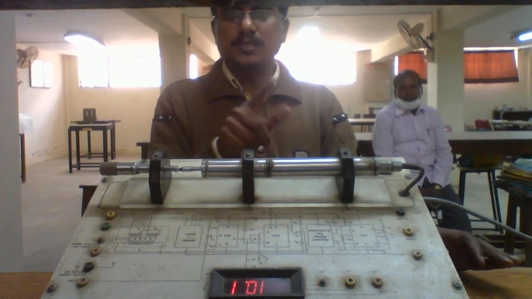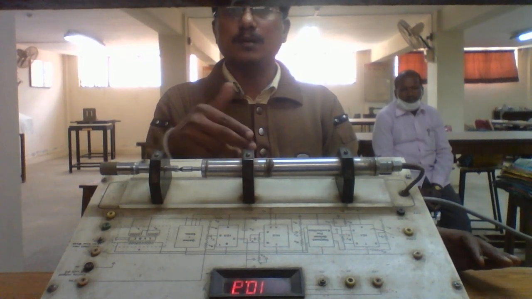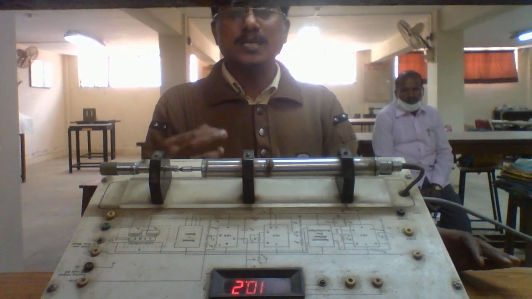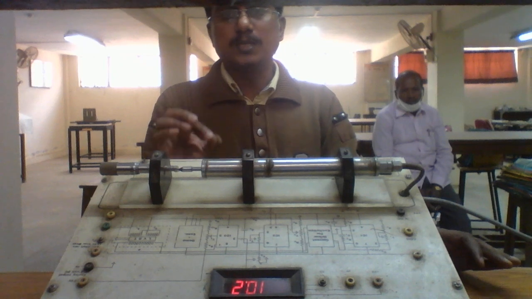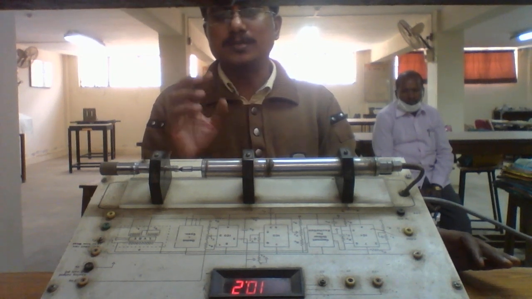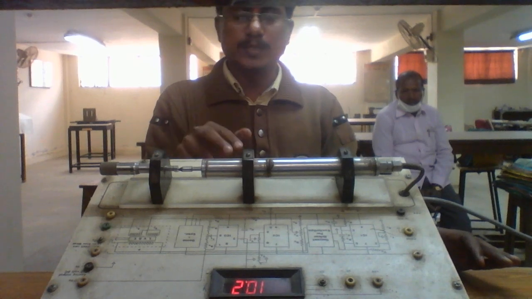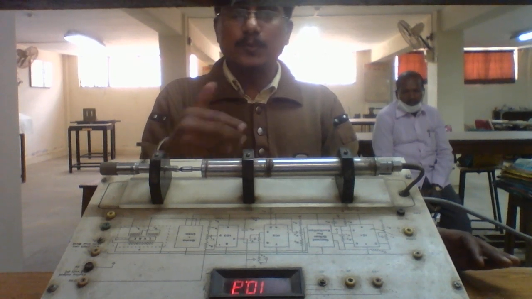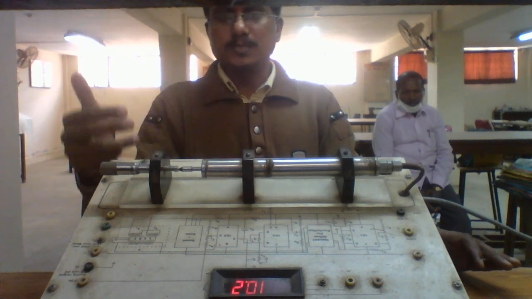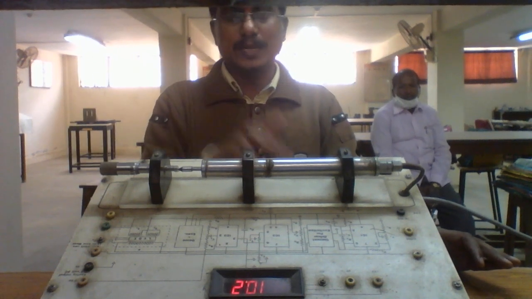When this happens in the upscale and downscale readings, it is called zero hysteresis. There is no change in the readings of the instrument when the same quantity is provided as input, whether taken as a forward or a backward scale.